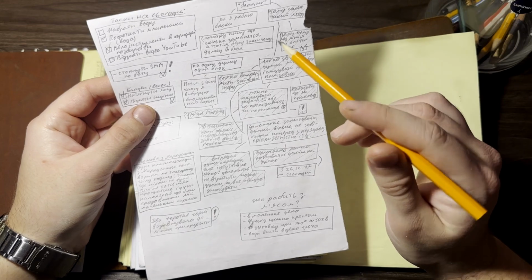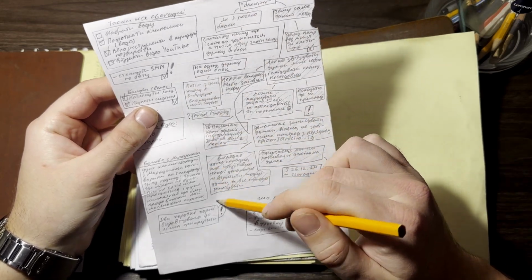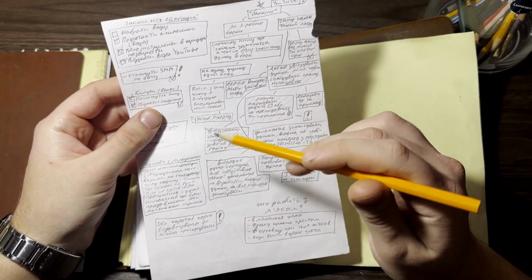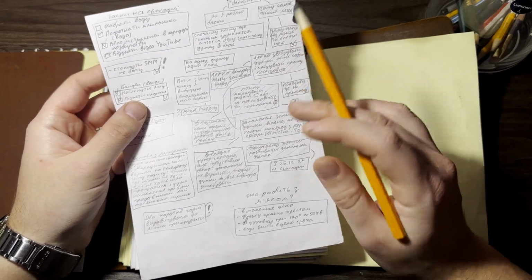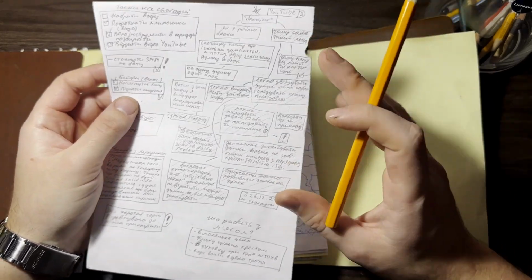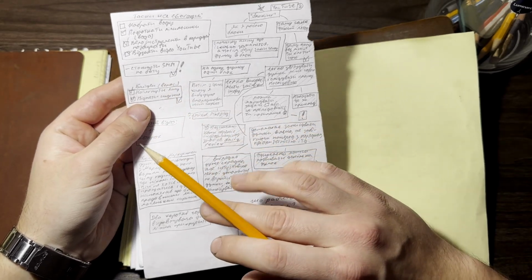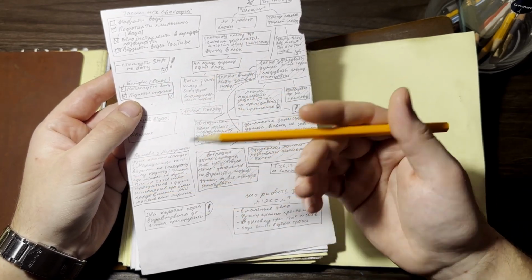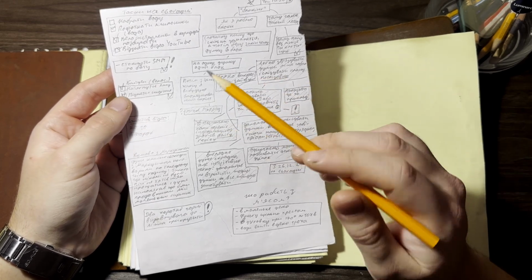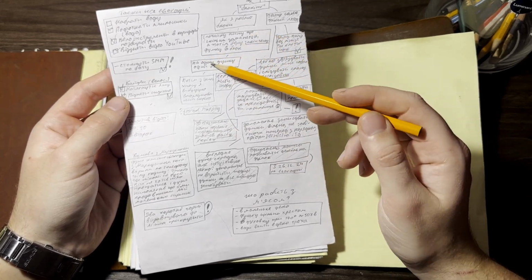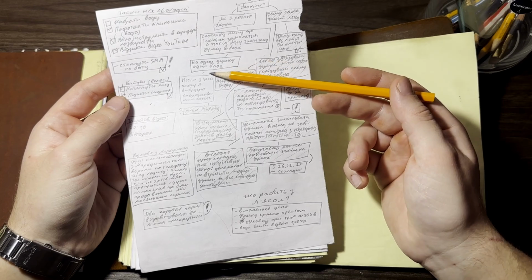But this part is the script for this video. I will explain why some of them are crossed out and so on. But the main thing is these blocks. They don't have to be linked with lines or arrows. The main thing is that you have one thought for one block.